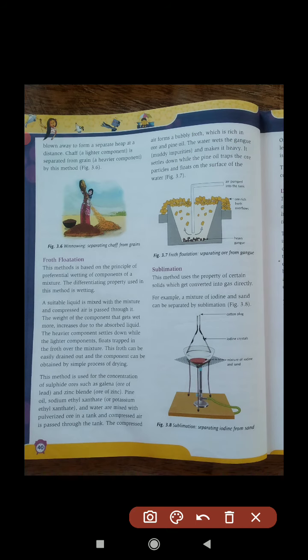If you read you will understand, and in senior class in metallurgy you will properly understand this method. Thank you. In the next class I will explain sublimation.